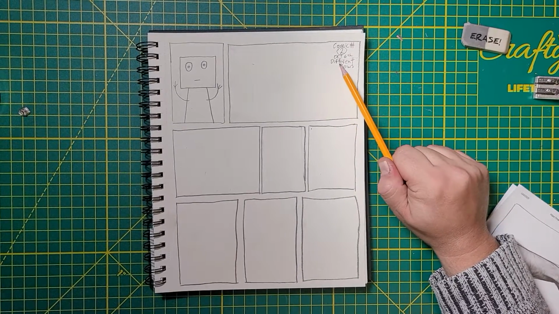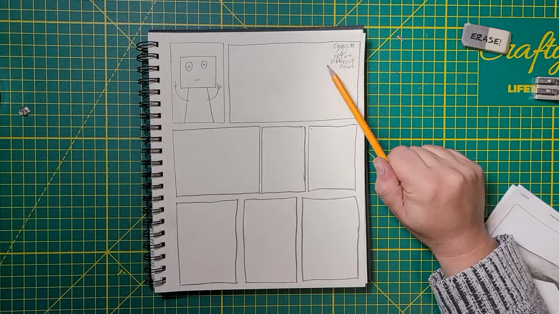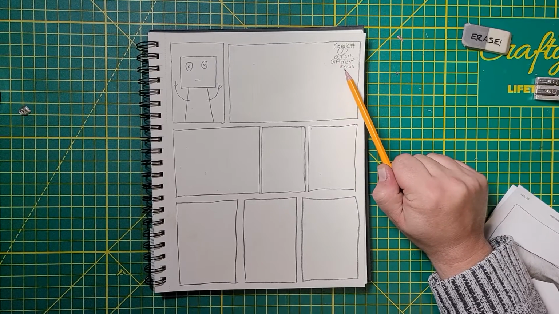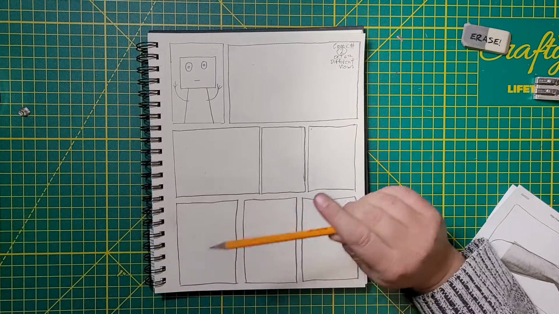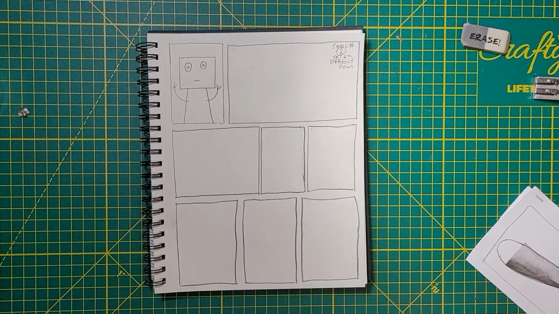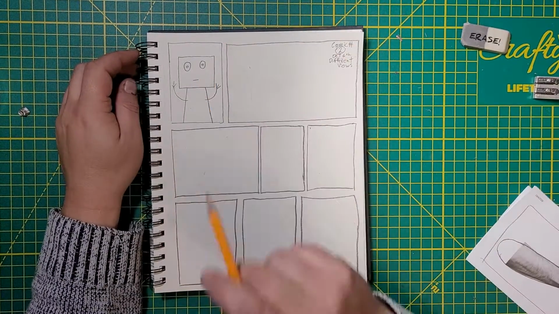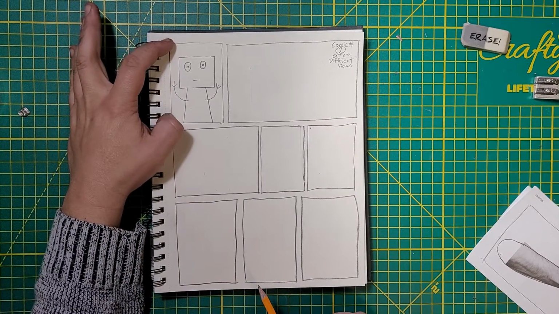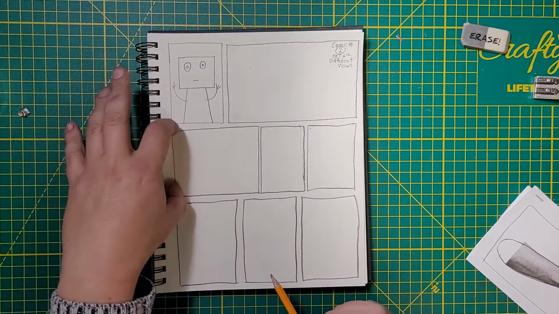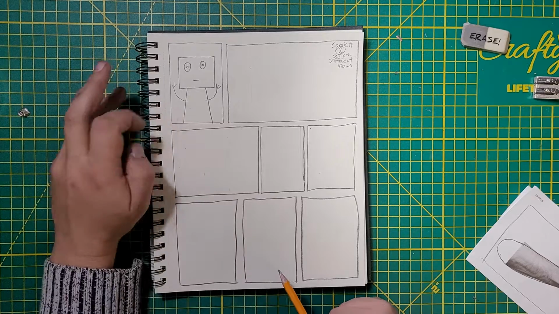Different Views, DIFFERENT VIEWS. So do write that information up in the upper right hand corner. I've already filled in one of my frames. Remember, when a comic is divided into these boxes, it's called a frame.